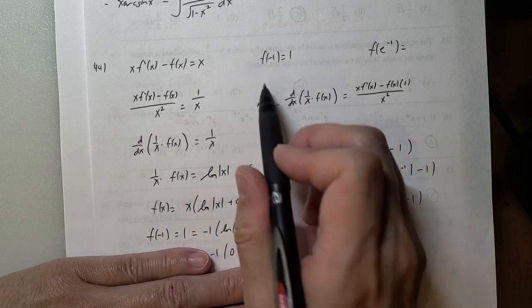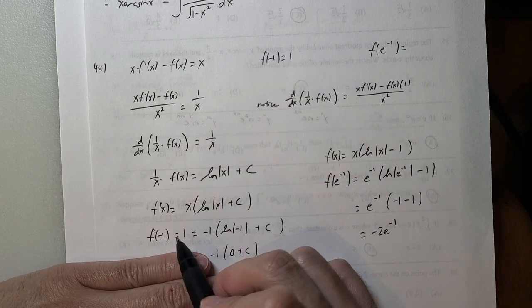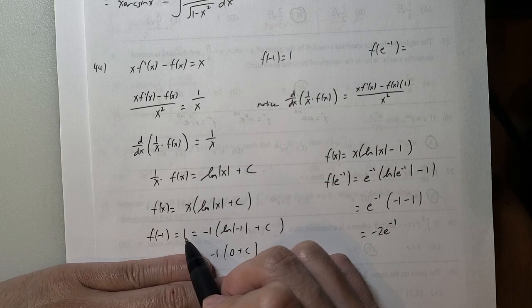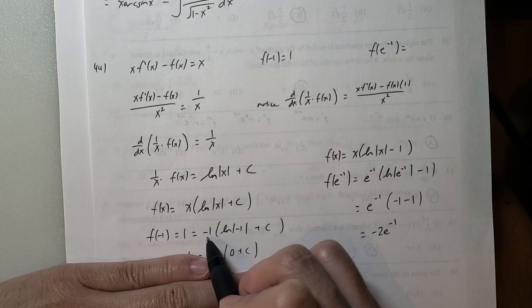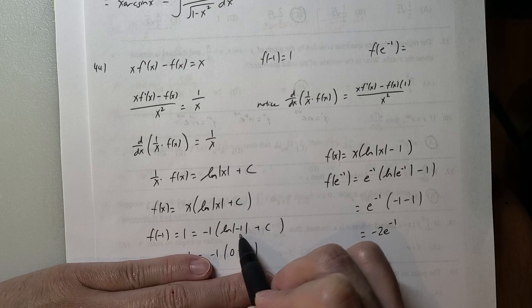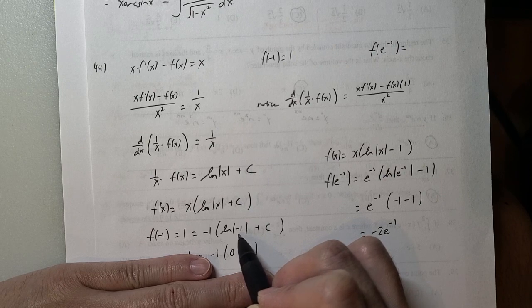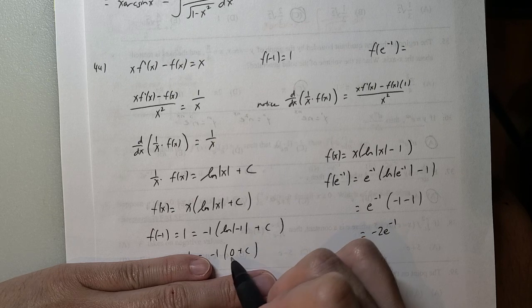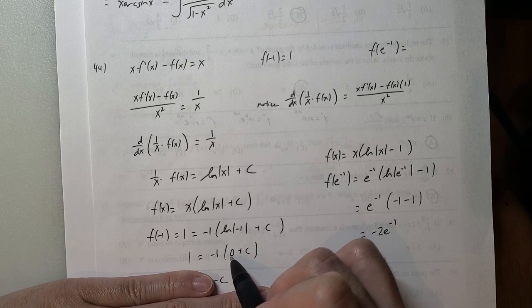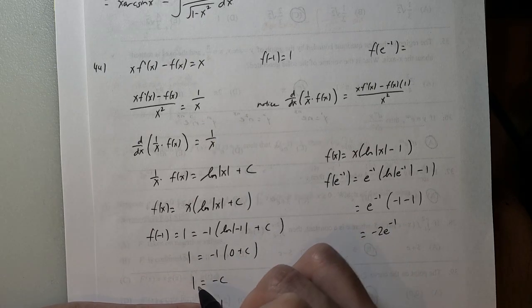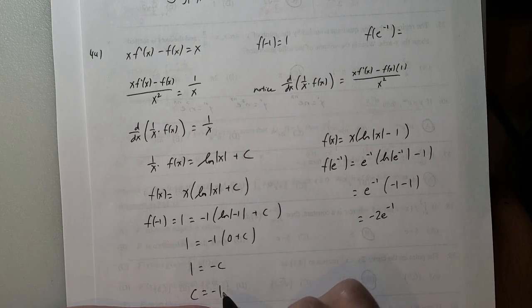They give us the initial condition, f of -1 is 1. So let's plug in x as -1. So our y value is 1. So we plug in x as -1 here. -1 times ln of absolute value -1 plus c. That is just ln of 1, which is 0. And so negative c is equal to 1, or c is equal to -1.